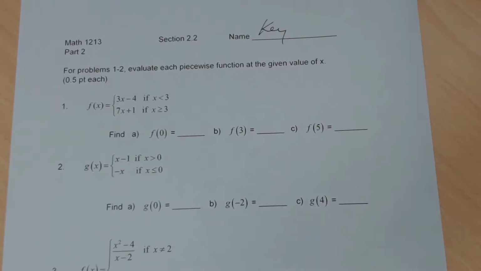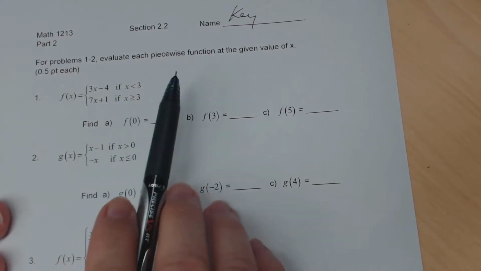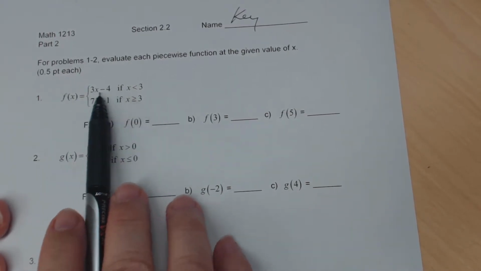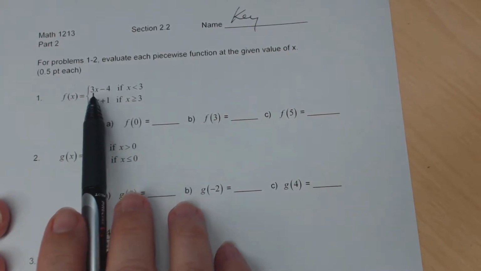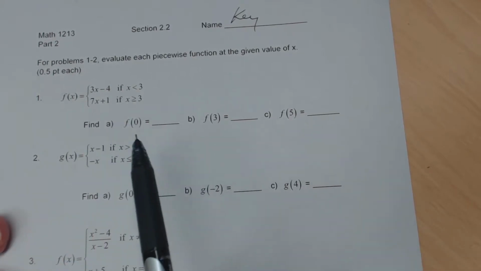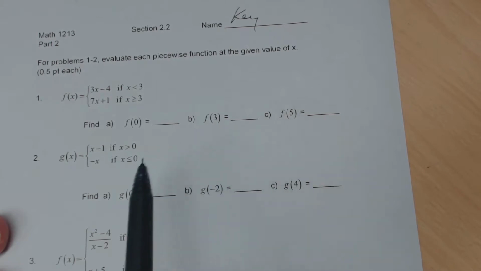Okay, so this is a key to worksheet section 2.2 and part 2. Alright, so in the first 4 problems, they want you to evaluate each piecewise function. Notice that each function is made up of 2 equations, and remember, these are called your restricted domains. And so you want to evaluate these functions at these numbers.